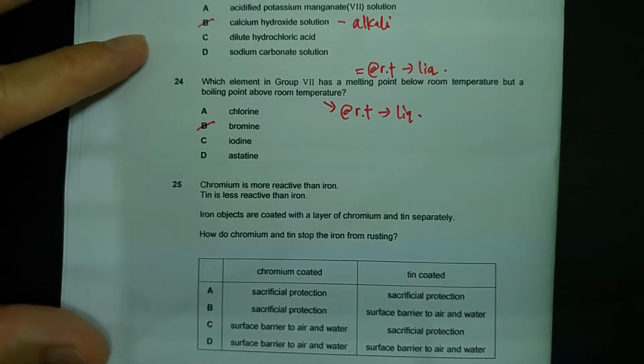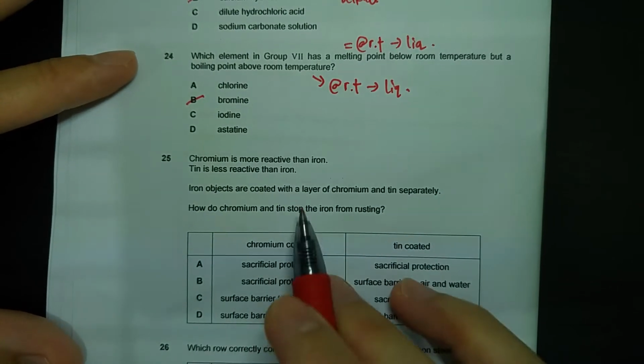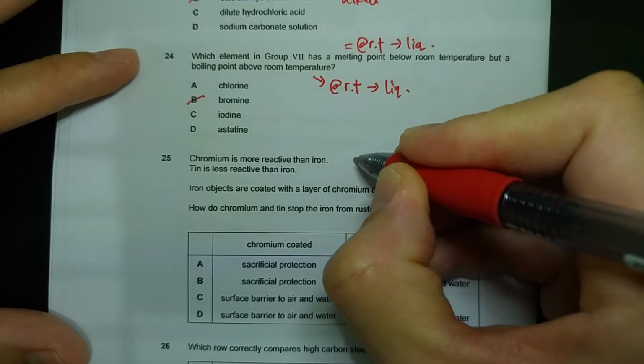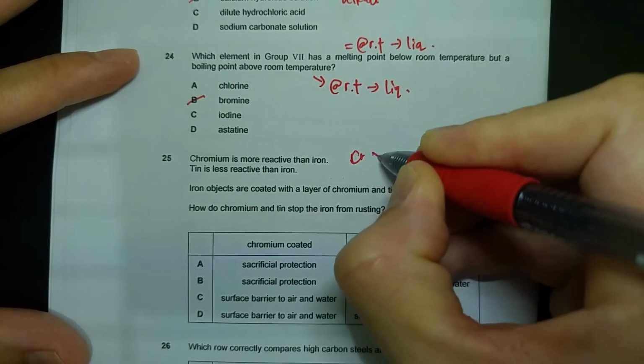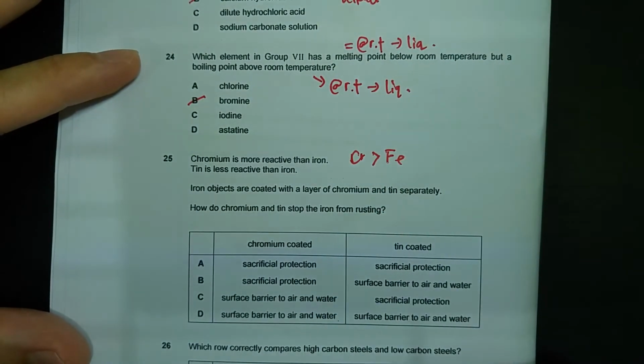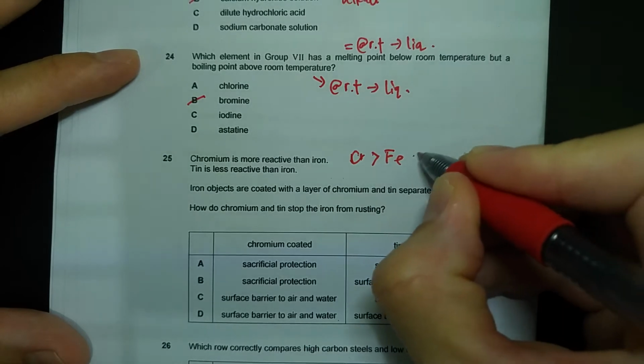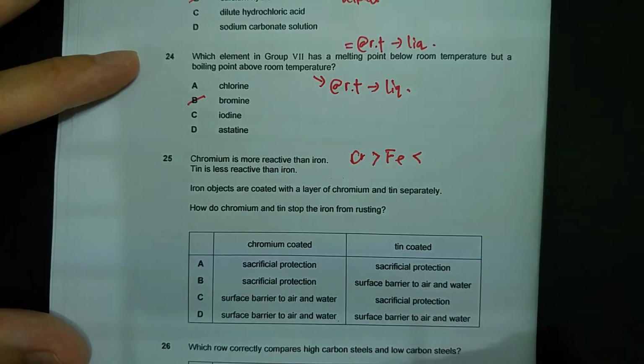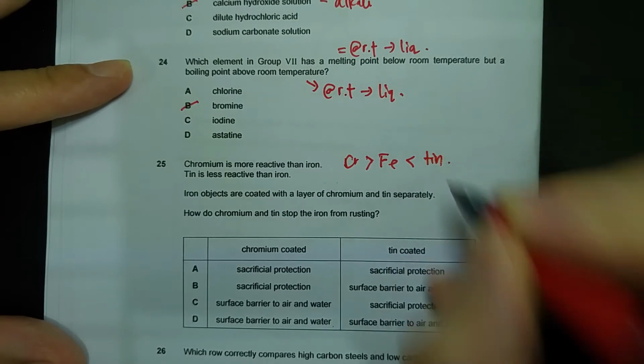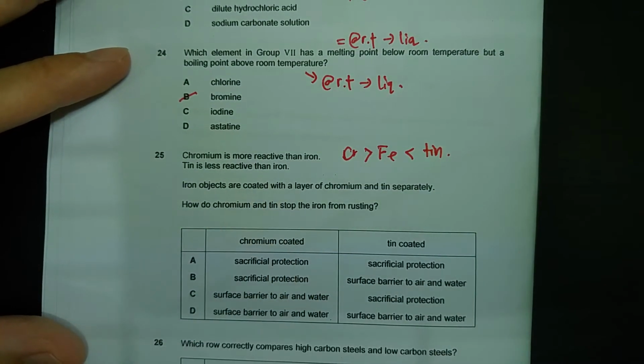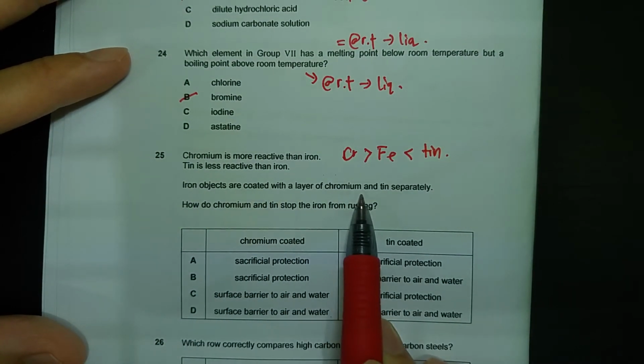Okay. Number 25. Chromium is more reactive than iron, and tin is less reactive than iron. Iron objects are coated with a layer of chromium.